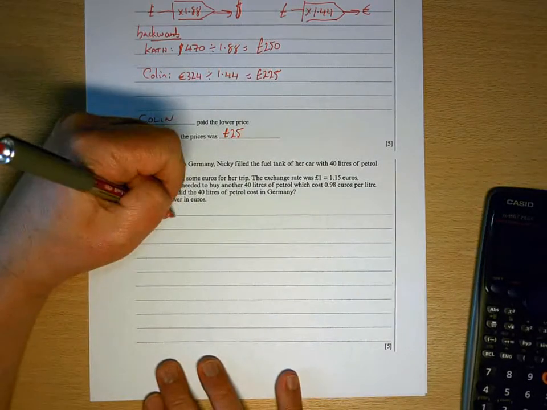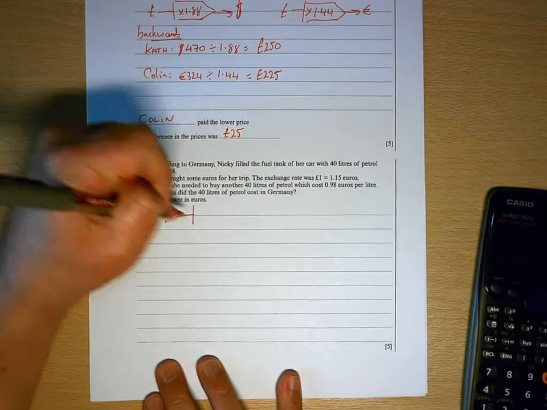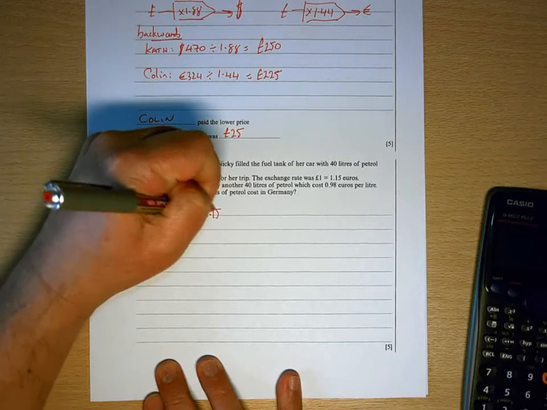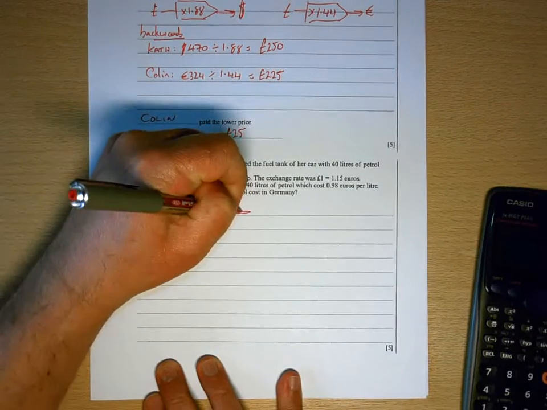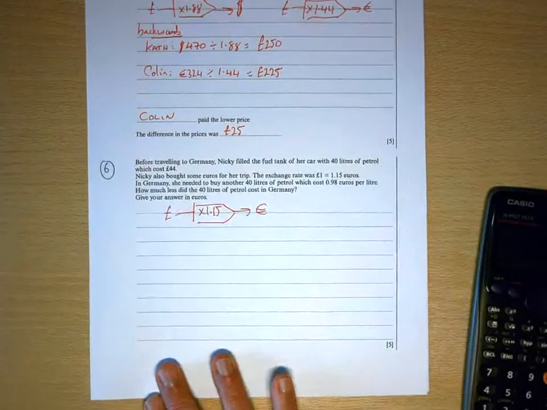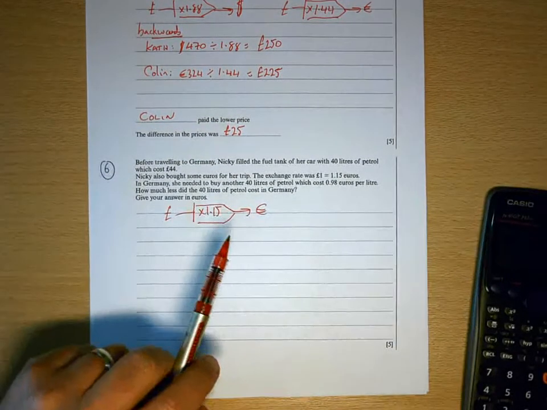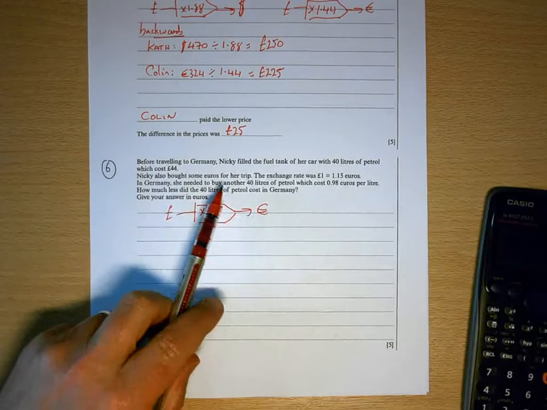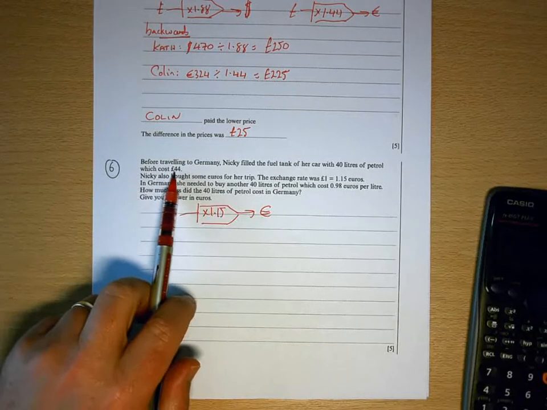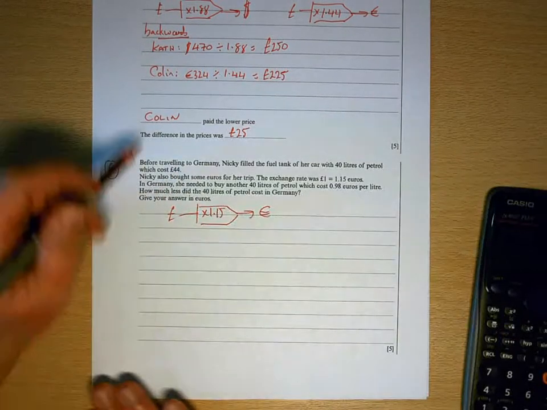So this is our exchange rate. Pounds in, times 1.15, gives us euros out. So the first thing I'll do is work out how much the UK fuel cost Nikki in euros.